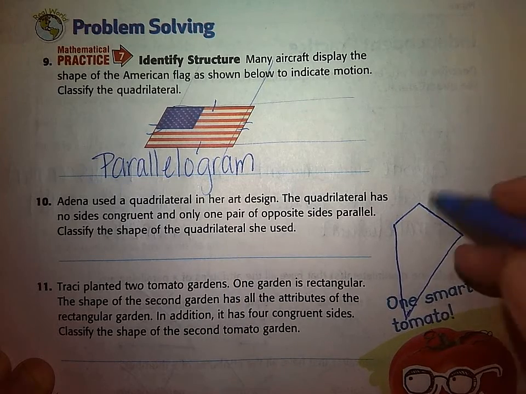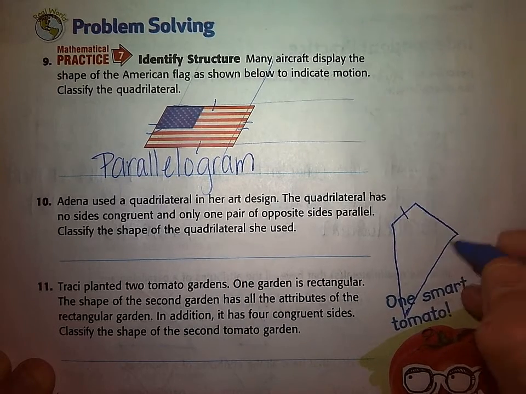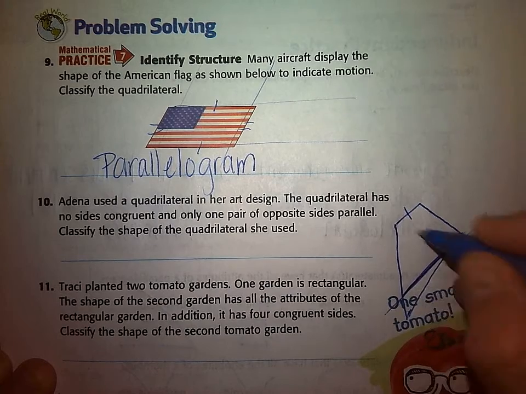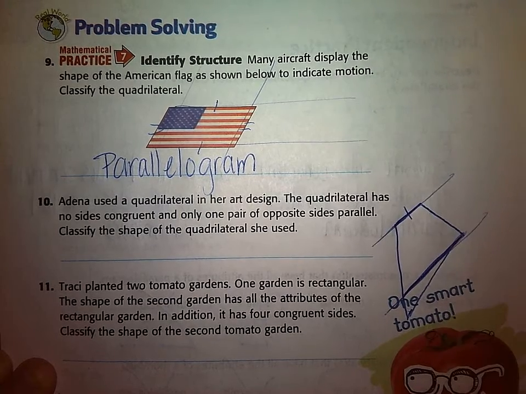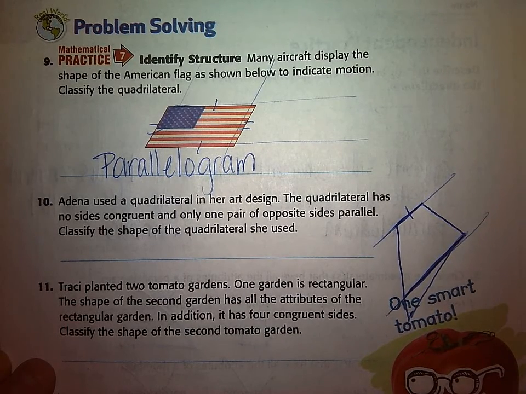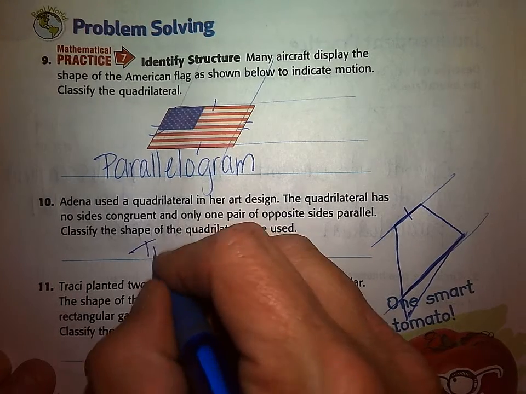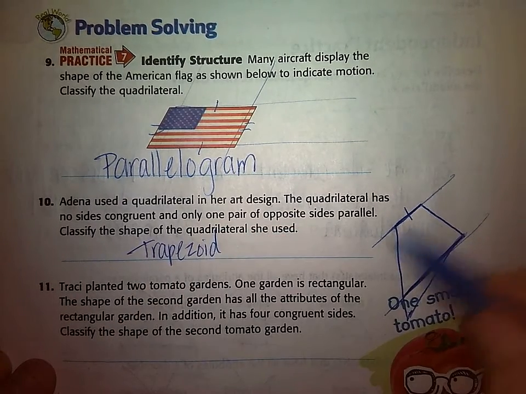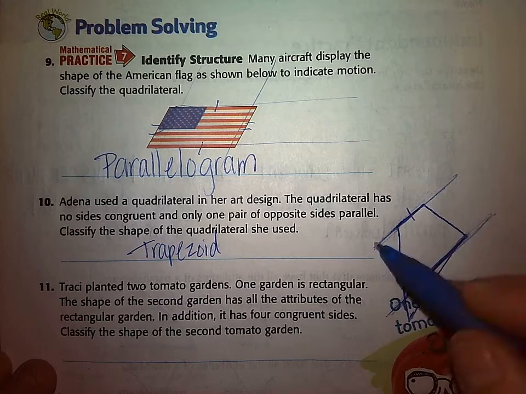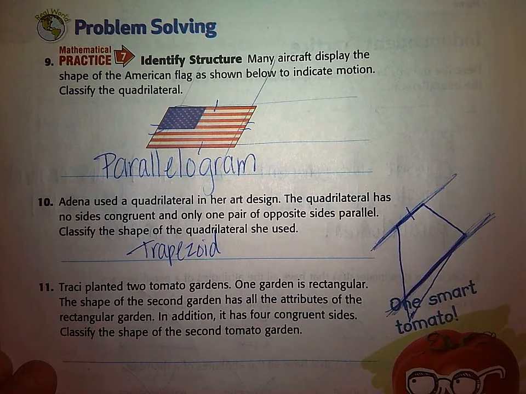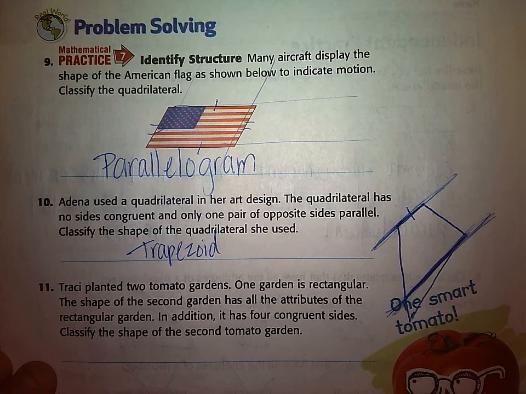Only one pair of opposite sides are parallel. Mrs. Bodell didn't draw this super good, but it would have been like that to show that these are parallel. It has exactly one pair of opposite sides parallel, so that shape is called a trapezoid. Just one side parallel. Exactly one side parallel. Not two sides parallel, but one side parallel.